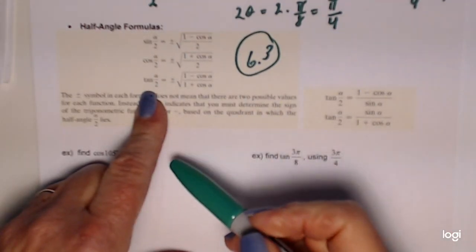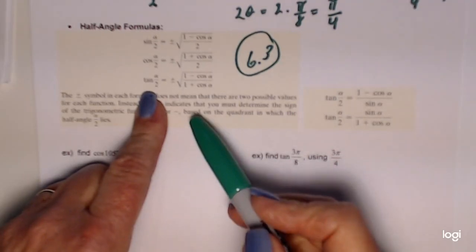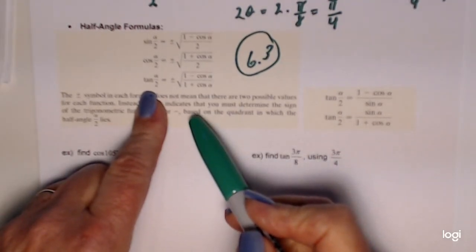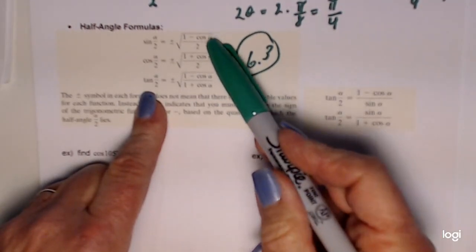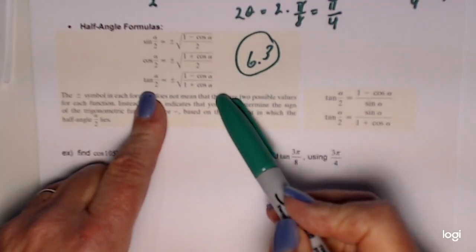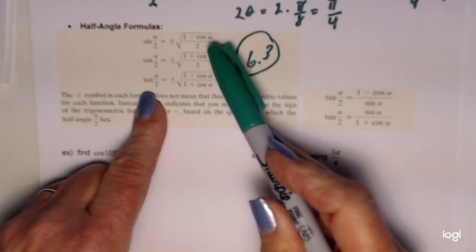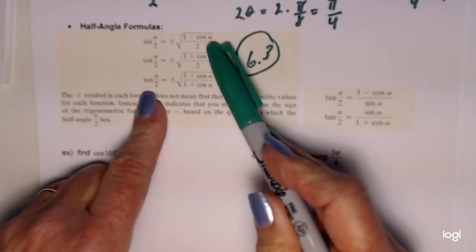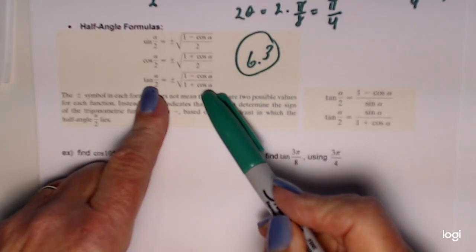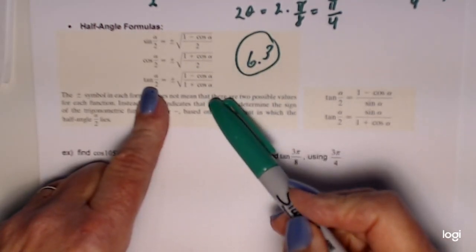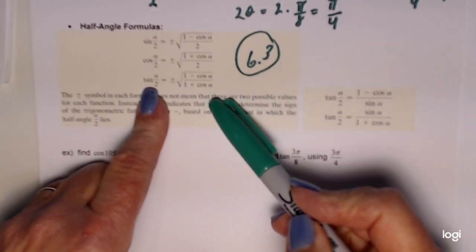When we take a look at these formulas, just a quick look to see if we can identify some patterns that would help us remember and become more familiar with them. We can see that all three of the formulas involve some sort of a square root, and we can also see that they all involve the cosine of some angle. They're calling it alpha, and here we could call it theta, but they're calling it alpha now. So some angle we don't know.